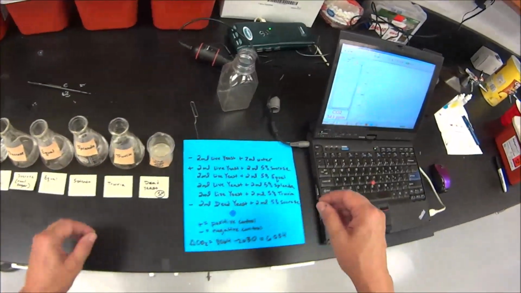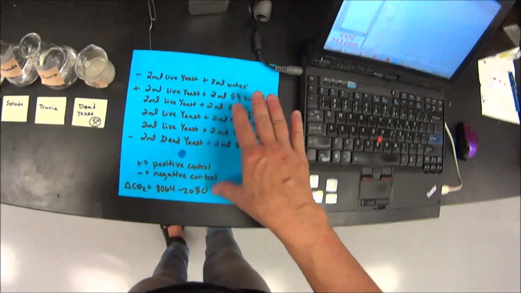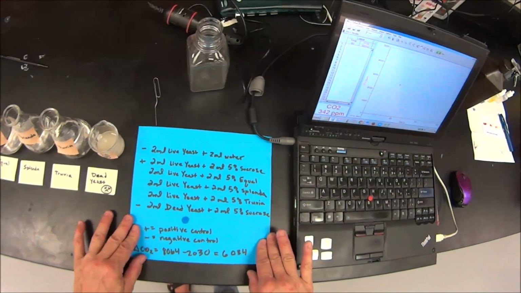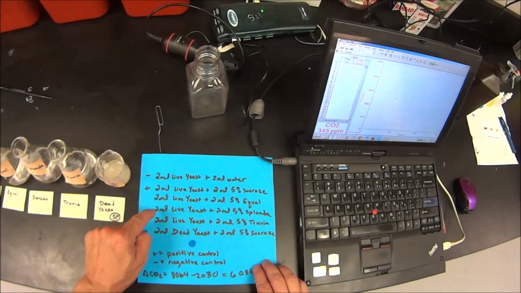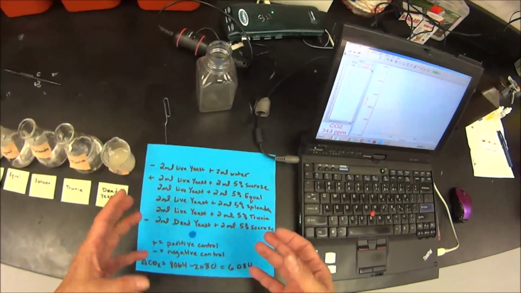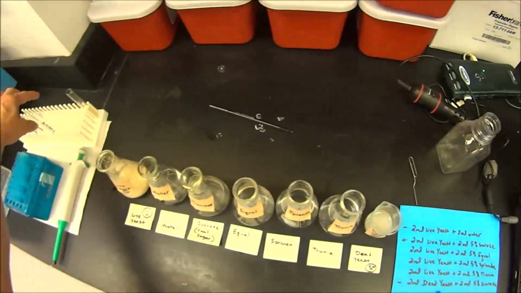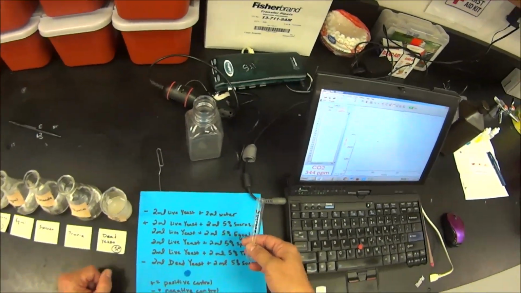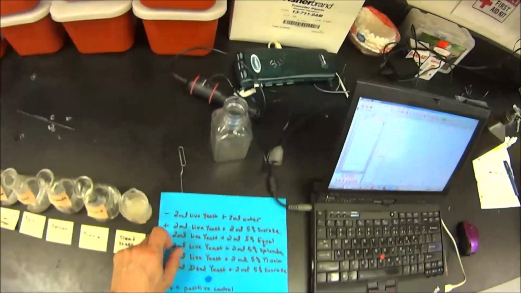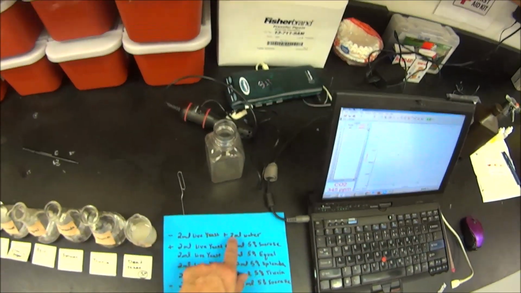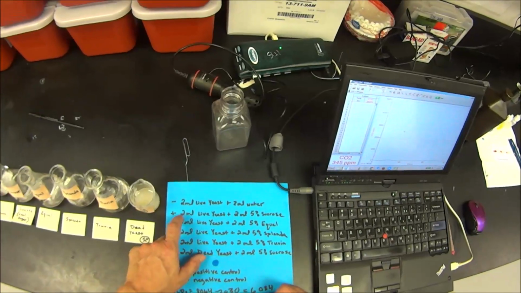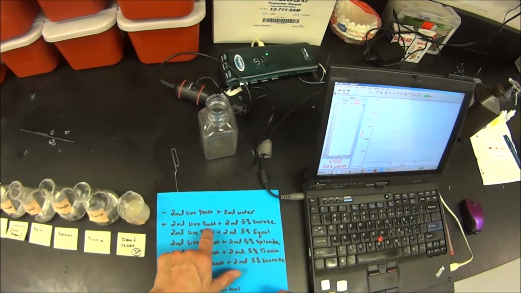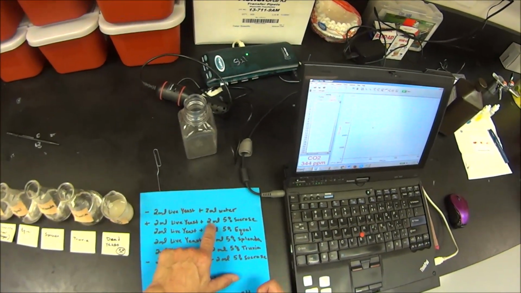Okay, now here is our experimental setup. I'm going to make 6 experimental groups. It's simply going to be, I'm going to take little test tubes and fill them. So I'm going to fill one test tube with 2 ml of live yeast and 2 ml of plain water right out of the tap. Next, I'm going to make a solution of 2 ml of live yeast and 2 ml of 5% sucrose.